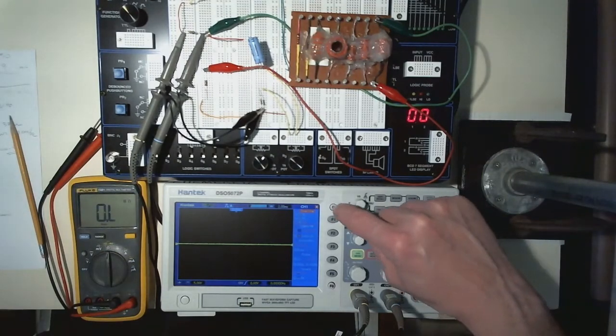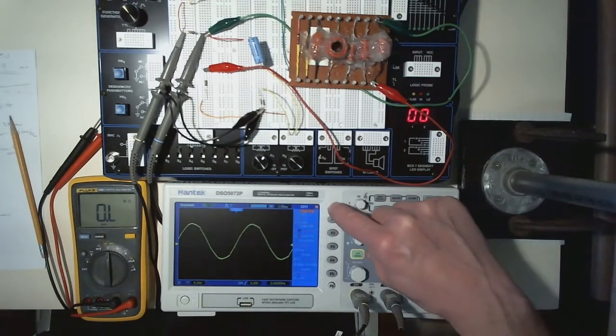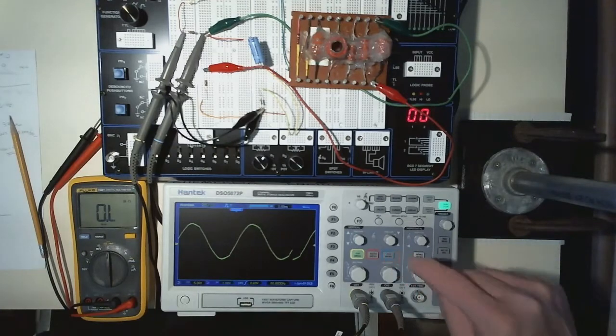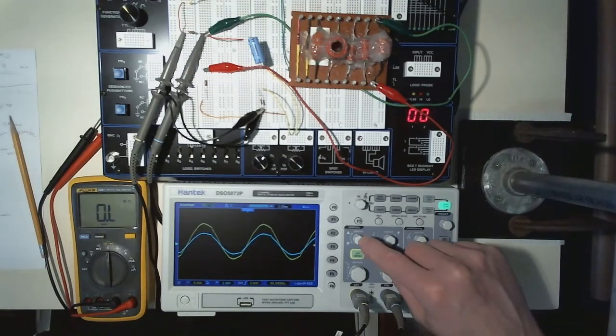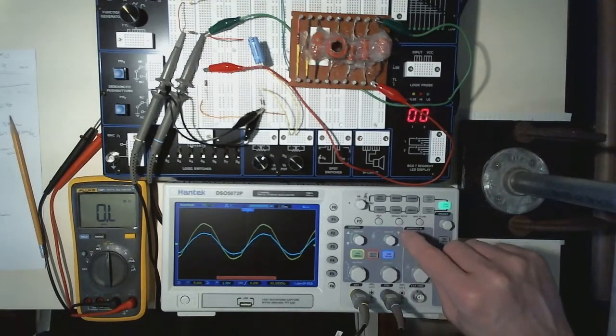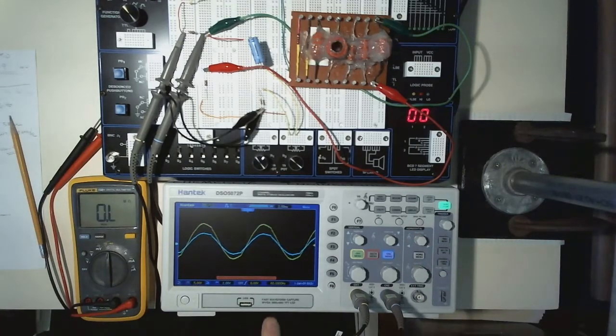So let's turn this back to AC. Get rid of that. We'll bring channel 2 up there so that we can look at them, and make sure that that's 0. We're running at 60 hertz. That is the nice thing about the transformer that I'm running for. We know it's going to be 60 hertz. There's no deviation there.